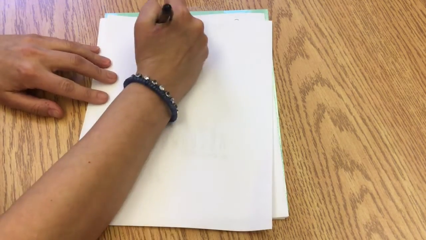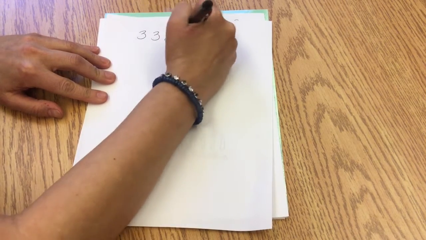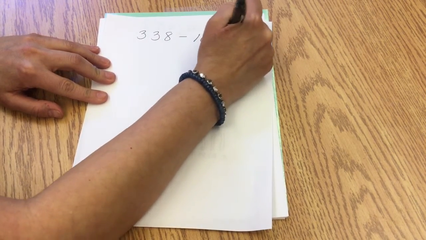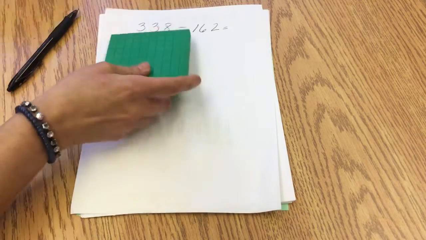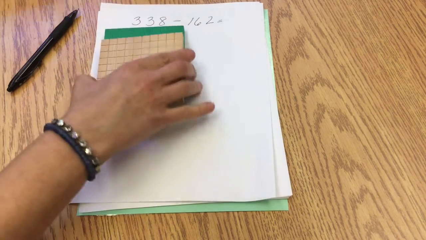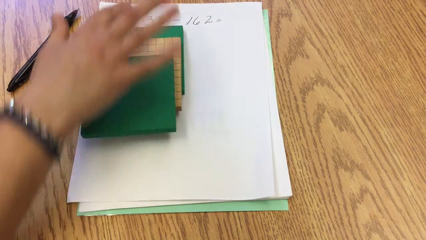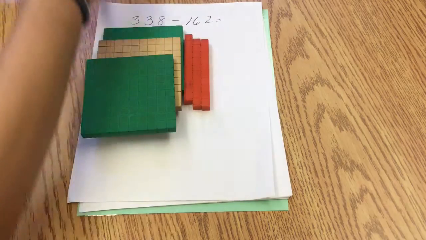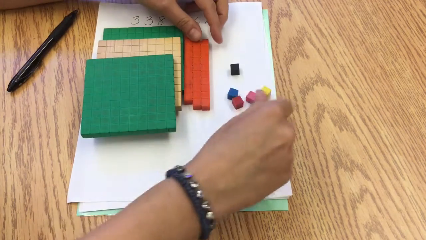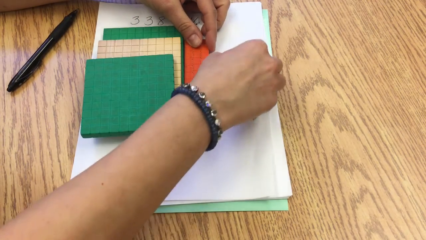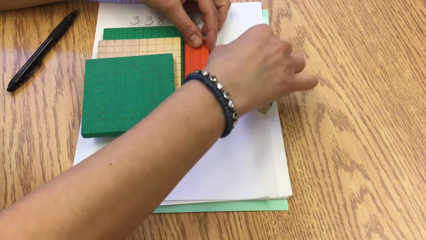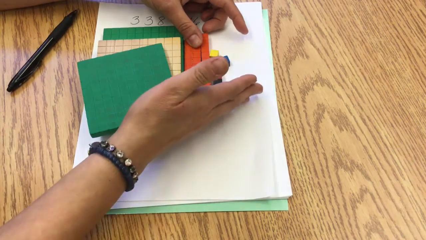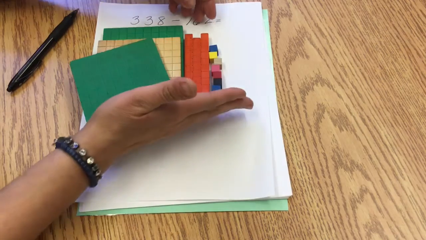There we go. We can use the same strategy for numbers in the hundreds. So say, for example, I have 338 minus 162. Here are my hundreds. So 100, 200, 300, 330, 338. And you can see that these manipulatives come in different colors. It doesn't matter what color it is, it's still the same. Okay, I'm going to line it up.